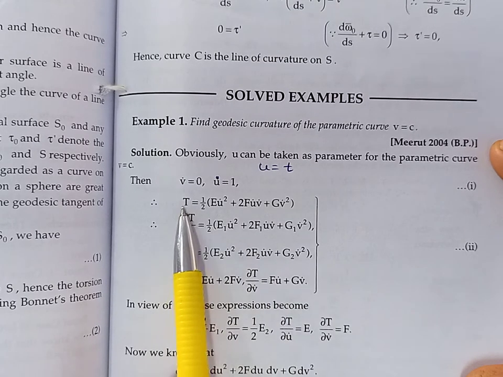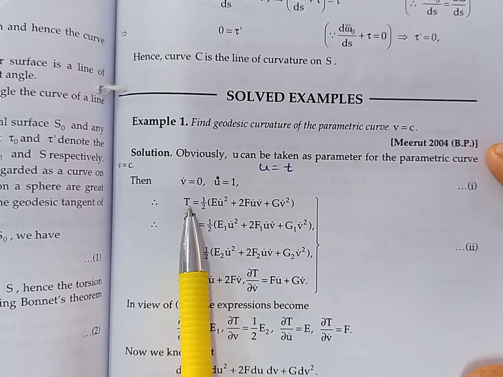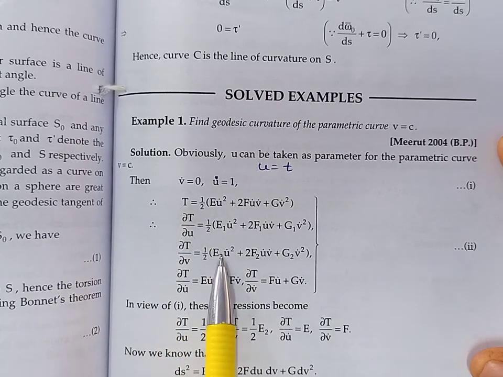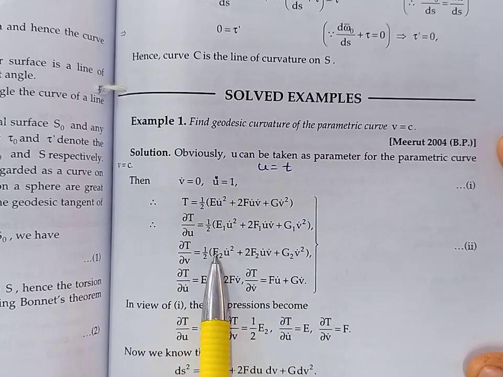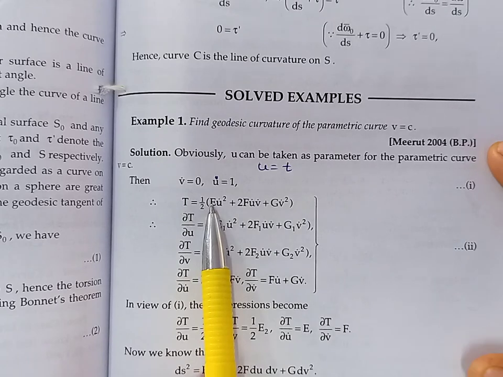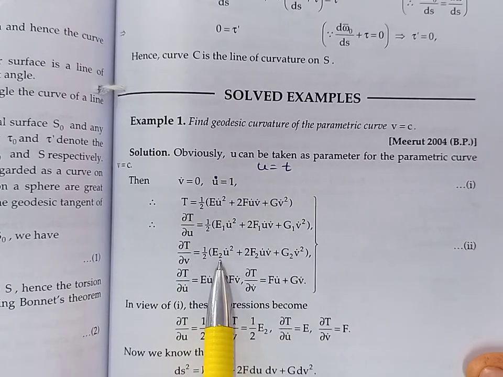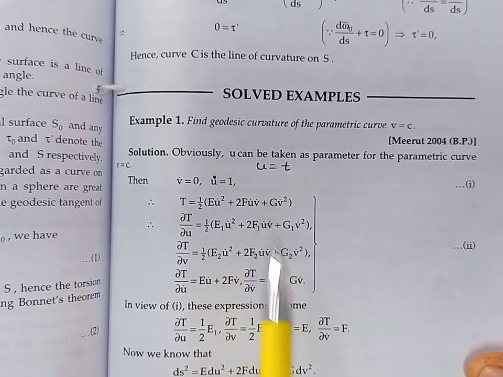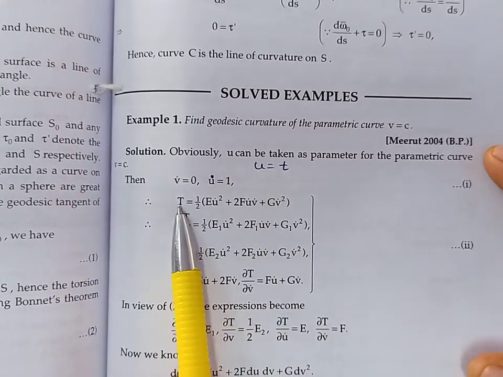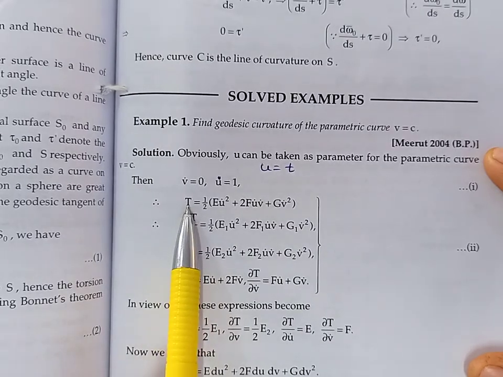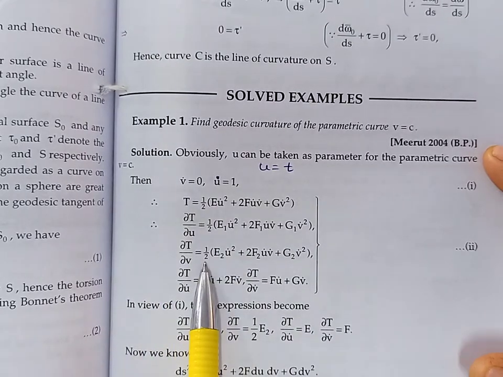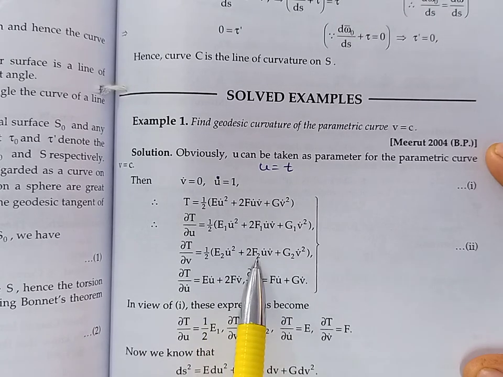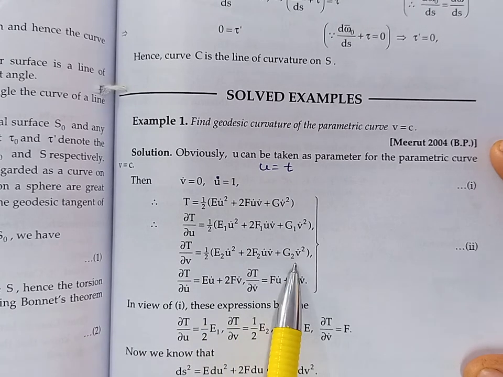Now we find the partial derivative of T with respect to the parameter v, and partial derivatives with respect to v will be denoted by the suffix 2. For example, partial E by partial v is denoted by E2, partial F by partial v is denoted by F2, partial G by partial v is denoted by G2. So the partial derivative of T with respect to v is given by half into E2 u dot square plus 2F2 u dot v dot plus G2 v dot square.